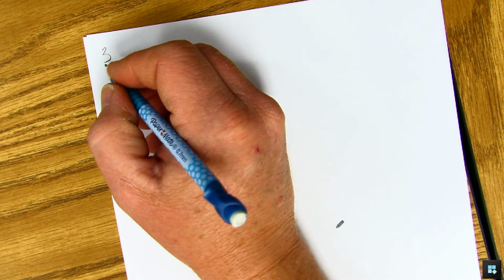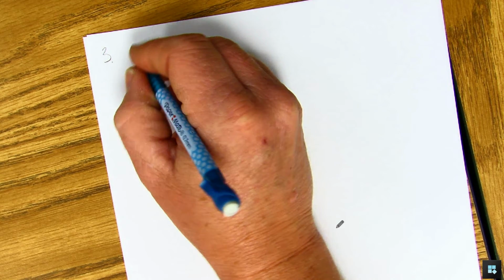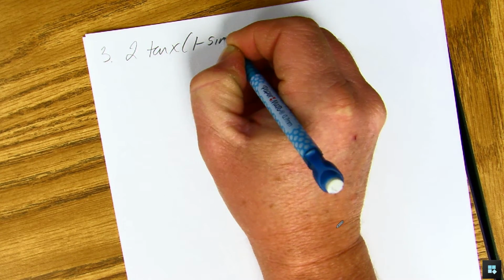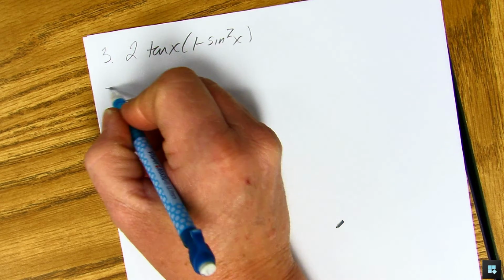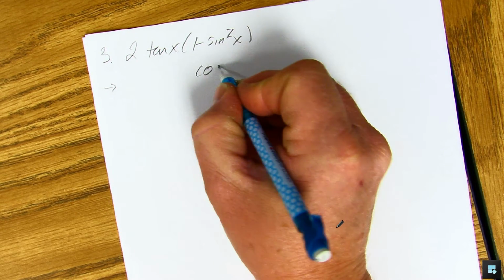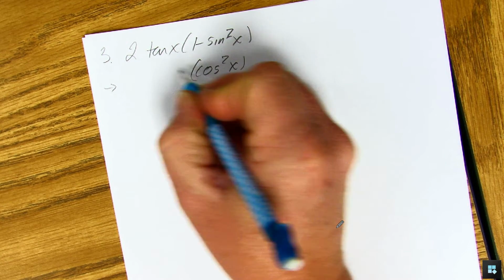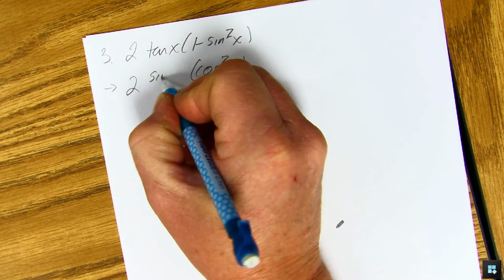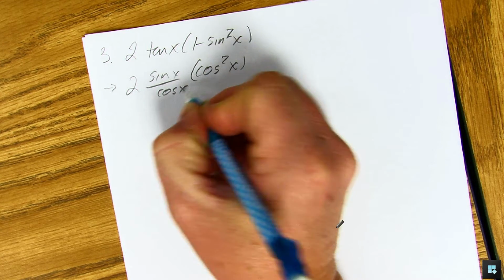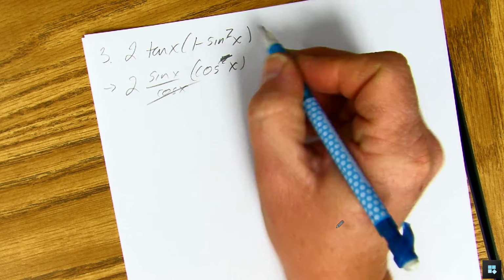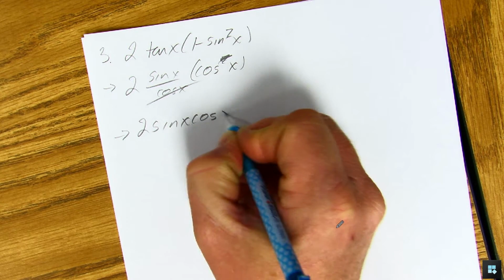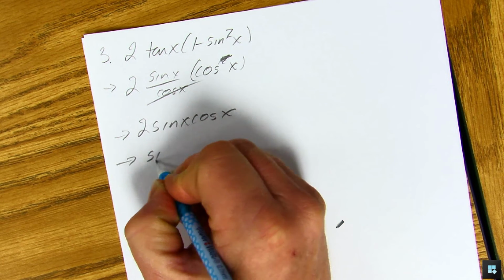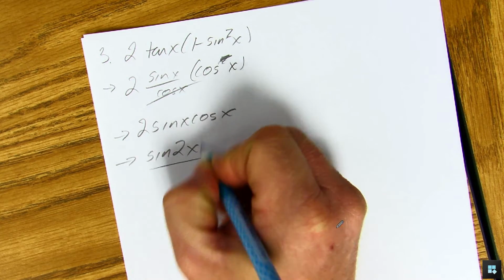Number 3. So number 3 says we have 2 tangent x times 1 minus sine squared x. Okay, well, 1 minus sine squared x, that's the same thing as cosine squared x. Tangent is sine x over cosine x. One of these will simplify one of those, leaving us with 2 sine x cosine x, and we've seen that before, which is just sine of 2x. Again, done.